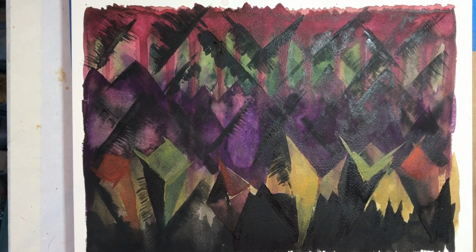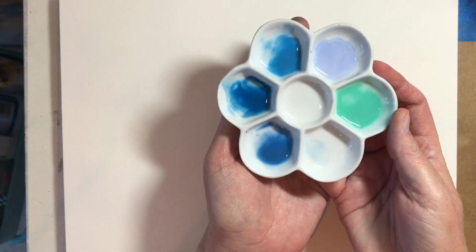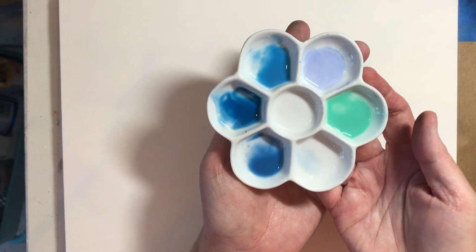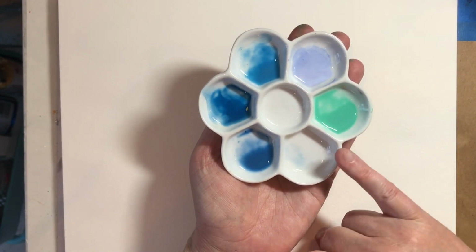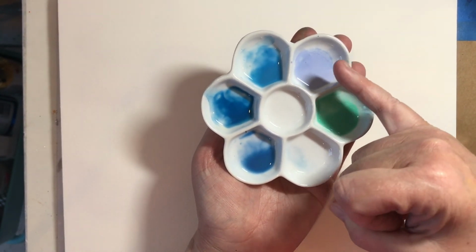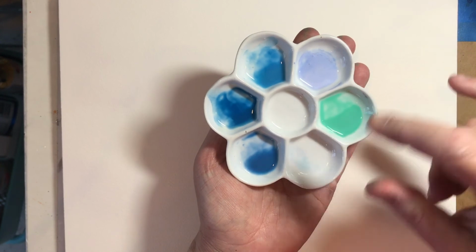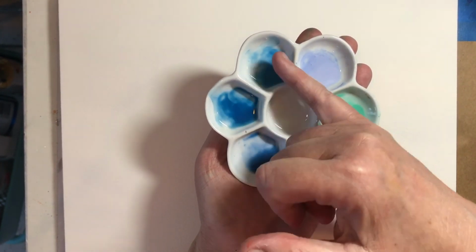I think I'm finished with rage and anger now, and I am ready to move on to calmness and serenity. I have some fresh, clean water and a brand new color palette. You can see here I'm using some green, a little bit of a light purple, and I'm going to use some different values of the blue.